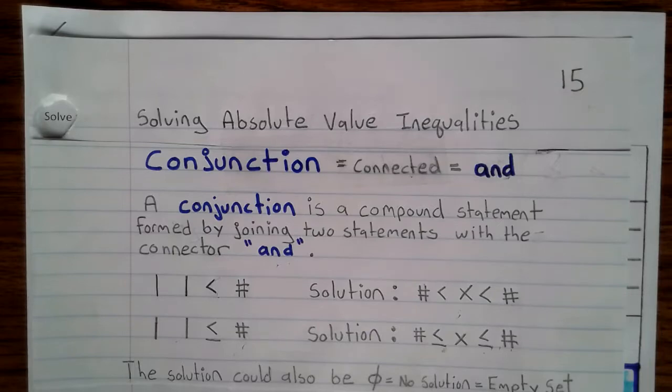If the statement is absolute value less than or equal to a number, the solution is x is greater than or equal to a number and less than or equal to a number. The solution also could be no solution or empty set.